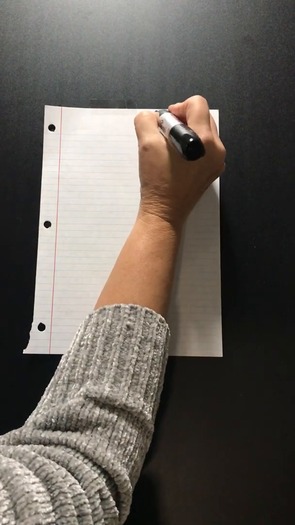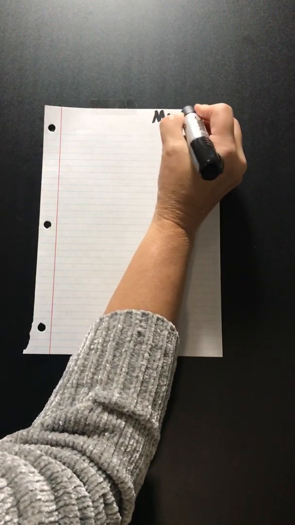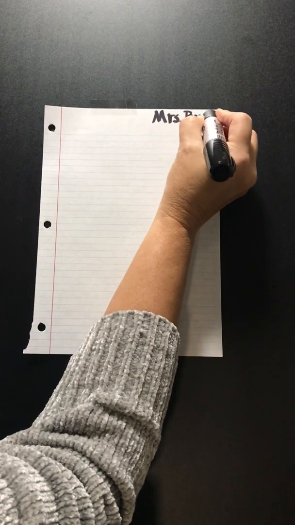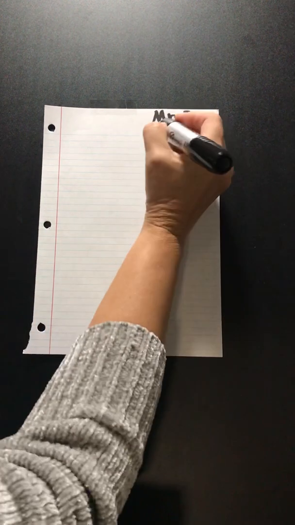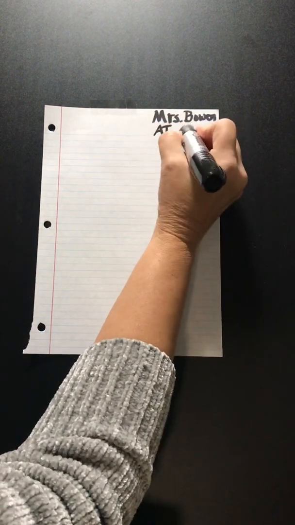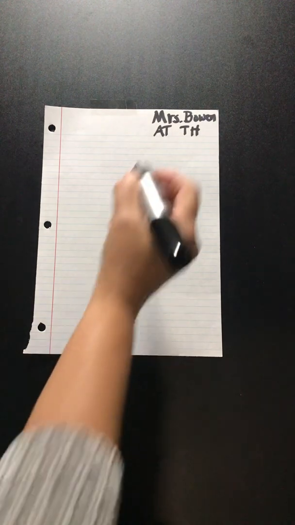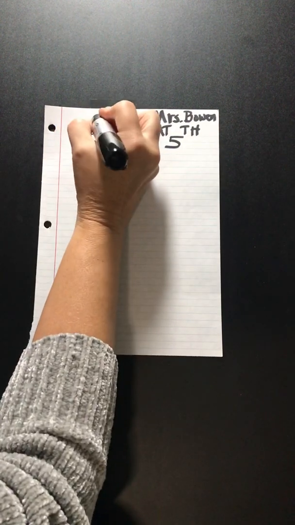Otherwise, let's get going. I need you up here in the upper right hand corner to put your name. You'll see that I'm putting mine. You put yours. Okay, underneath that, I need you to put AT if you're an Austin Tracy student. I need you to put TH if you are a Temple Hill student. Okay, below that, you're going to put a 5 because you are 5th graders. Now, we're still working on line, so we're going to write the word line. That's our learning intention at the top.